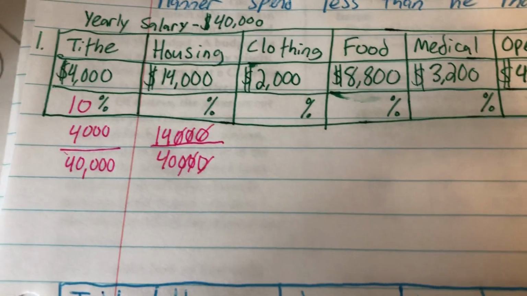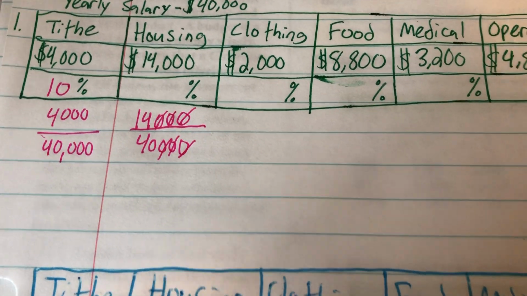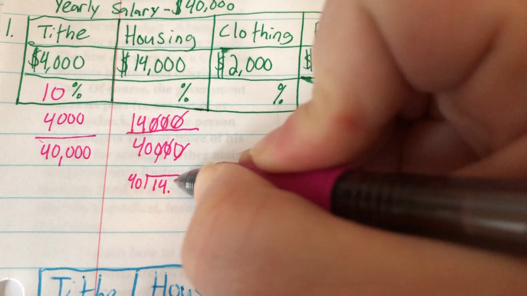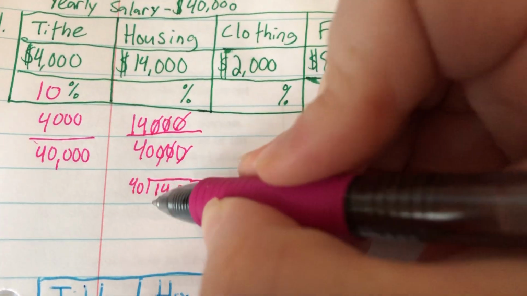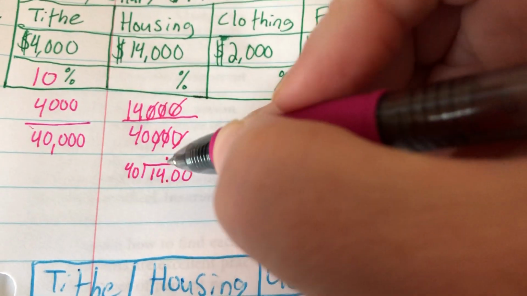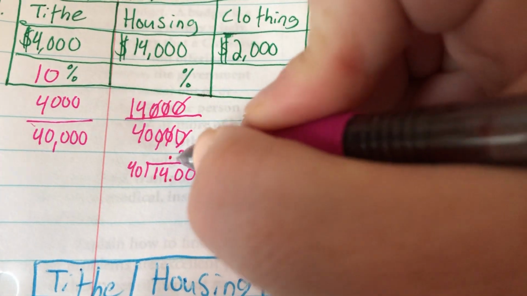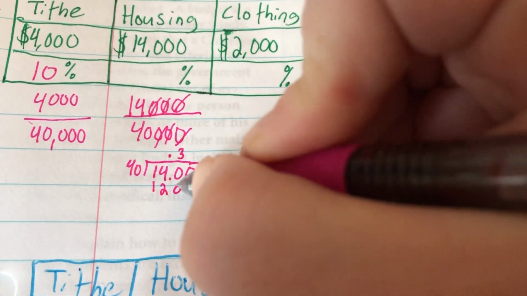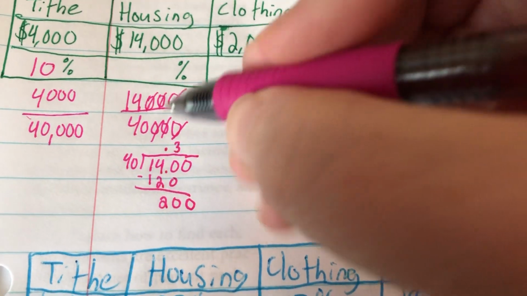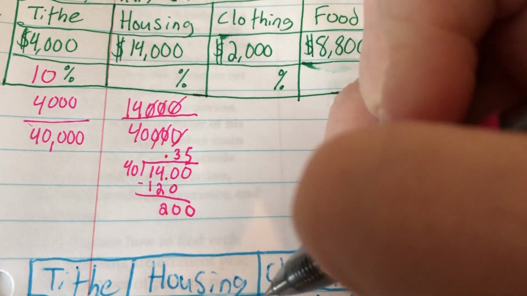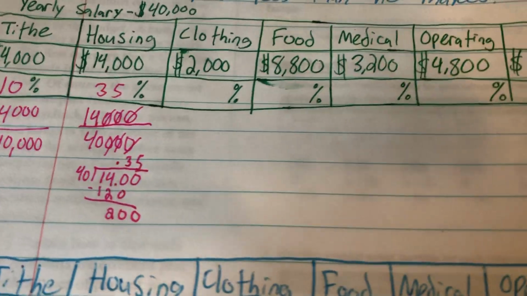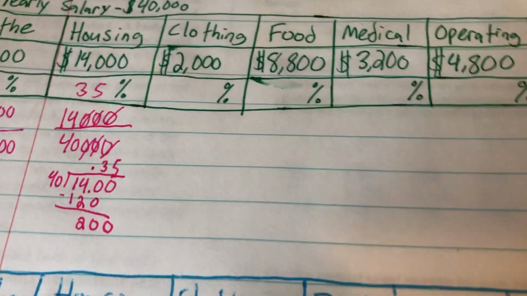Well, I don't know what that is as a decimal, so I have to divide. So 40 into 14, I know I'm going to need a decimal and some zeros. So 40 into 140. I know that 40 goes into 120 3 times. That would be 120. Subtract to get 20. Bring down the 0. 40 goes into 200 5 times. So that's 0.35 as a percent. That is 35%.